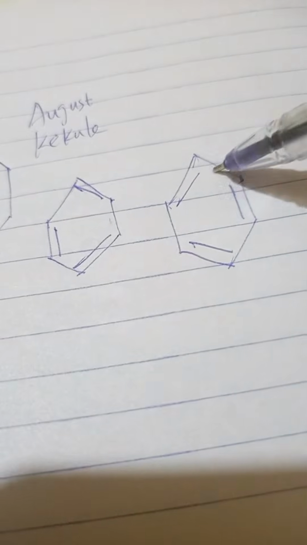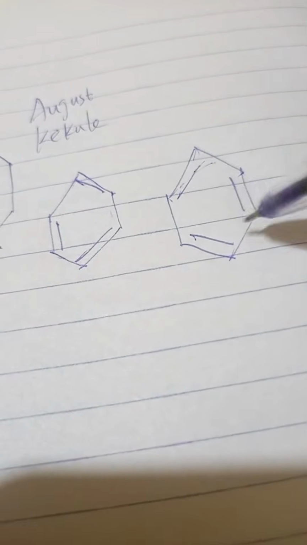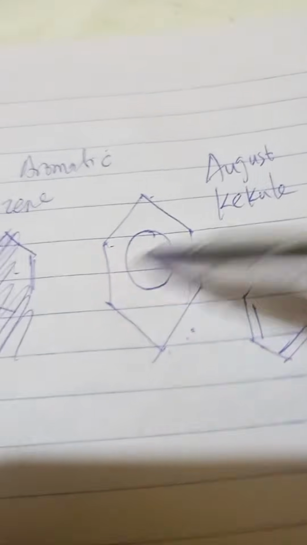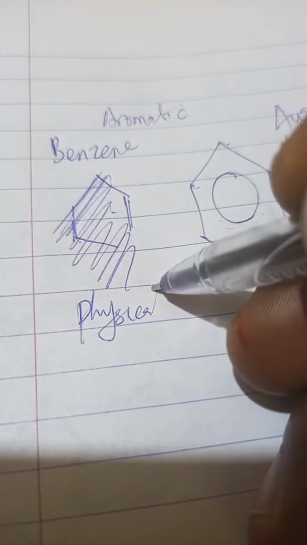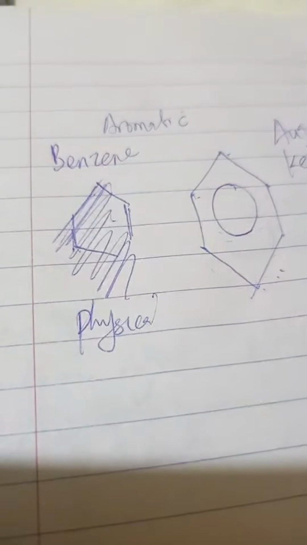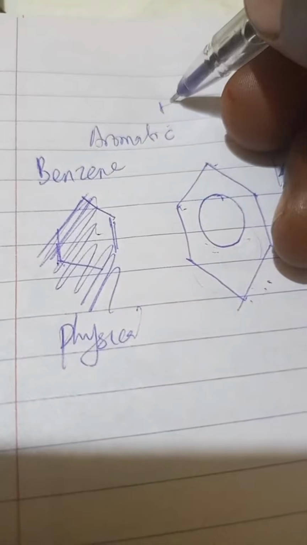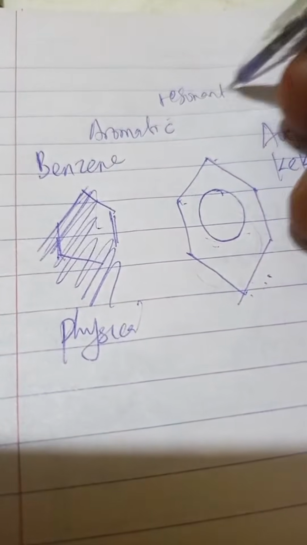So you can say it's interchanging. At this point it was here, but now it came here. It's going around. Because it's going around, they came up with this structure, called the resonance structure. So instead of drawing these two and confusing yourself, you can just draw this one to represent benzene. When you combine these two together, you get this one. That is called the resonance structure. This is the resonance structure of benzene.